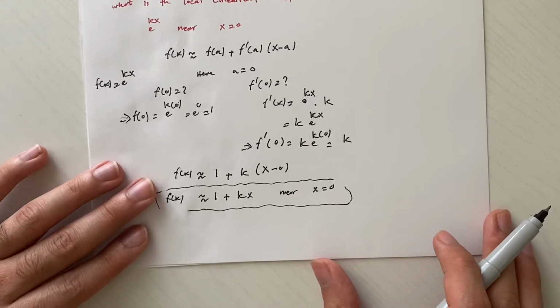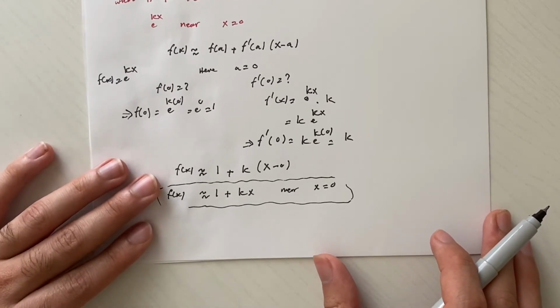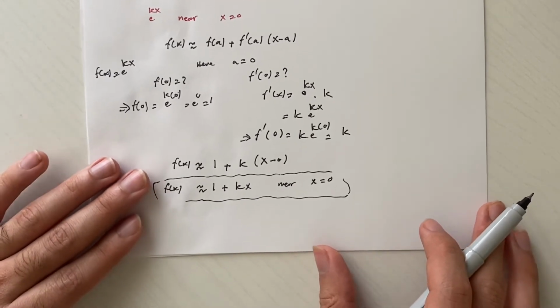So now I want to think again, what does this mean? What's the meaning of this?